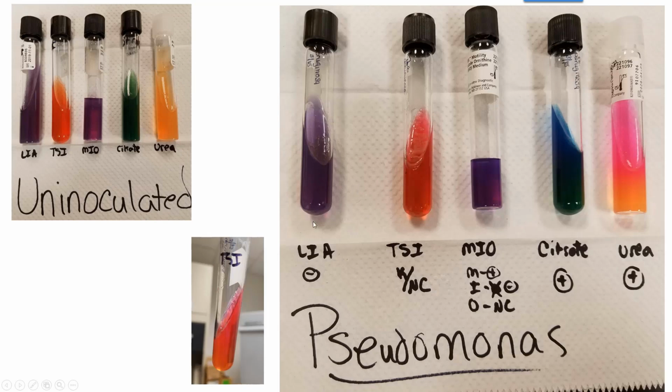It's negative. The TSI, this is the one where we record what's happening in the slant and in the butt. The TSI tube does show red up in the slant. I try to zoom in. Red up in the slant, but the bottom is still orange, so it's no change. So K for red, for alkaline, over no change. Motility, it's positive.